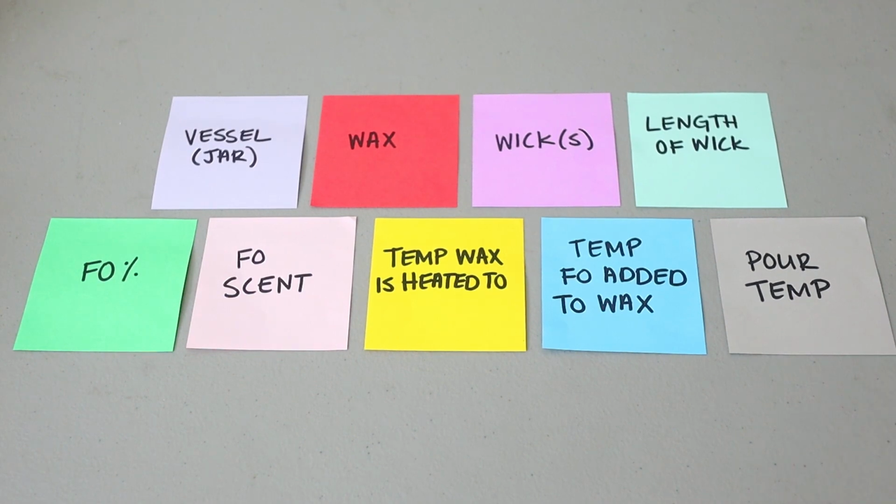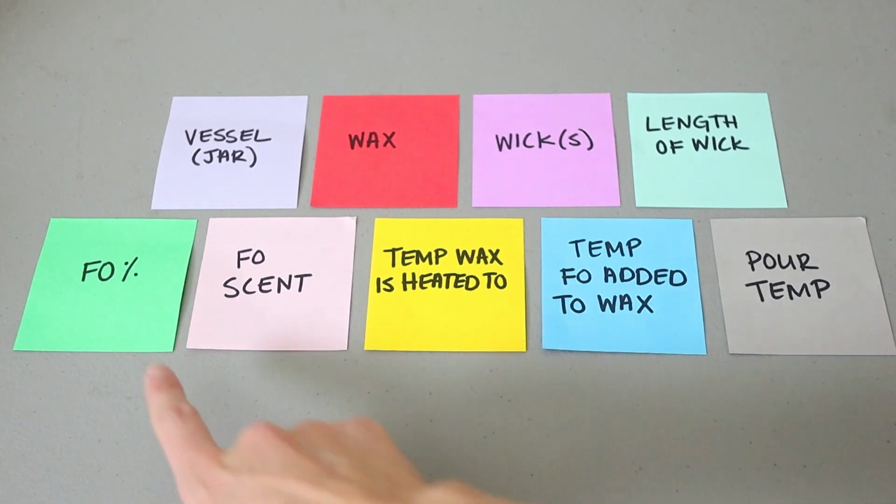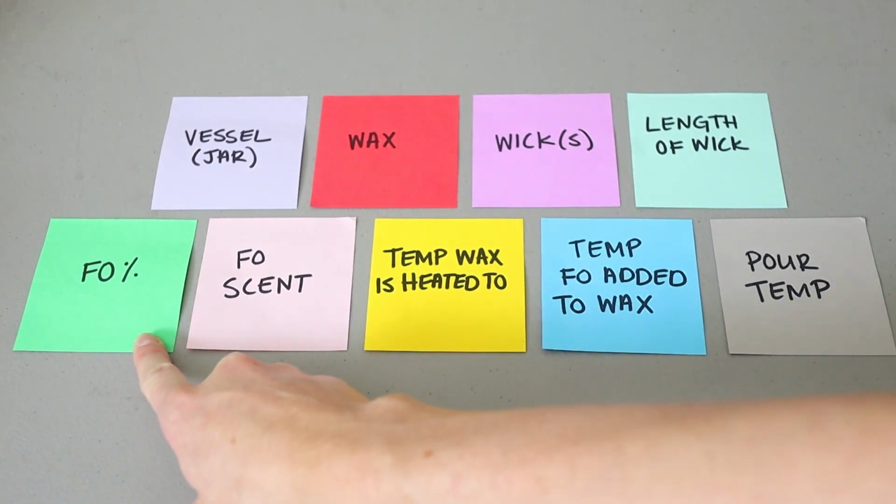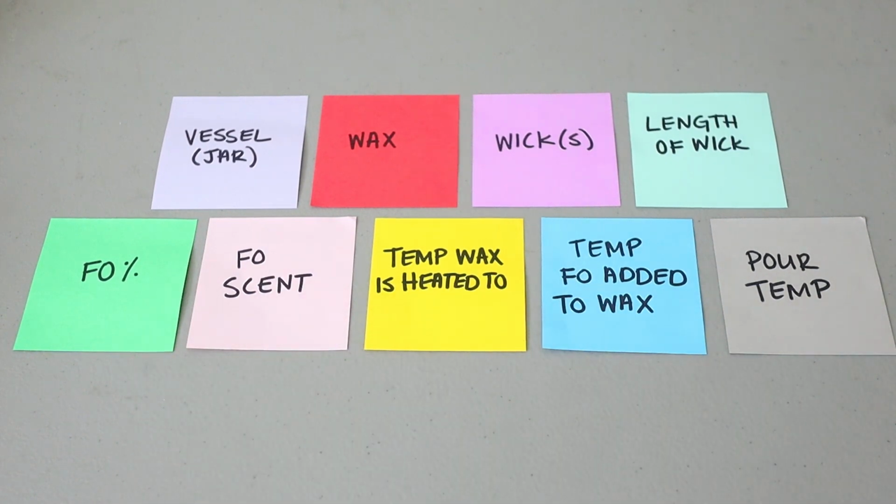So I know that what a lot of new candle makers do when they are getting started with candle making and they produce a candle with a weak hot throw, a lot of people automatically assume that this variable right here is the culprit, that the fragrance oil percentage is causing the issue and they just need to up the fragrance oil percentage and then they will get a better performing candle. And that is not always the case. It's not always just a matter of increasing the fragrance oil percentage.